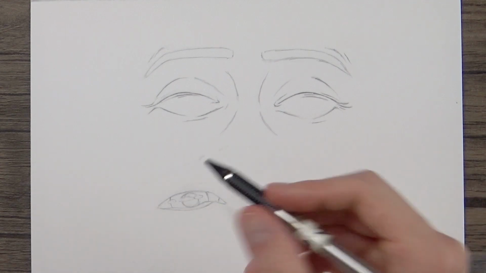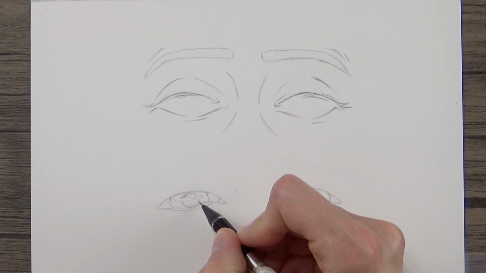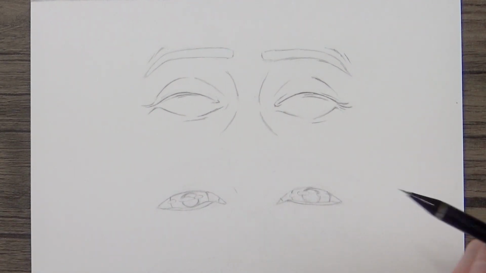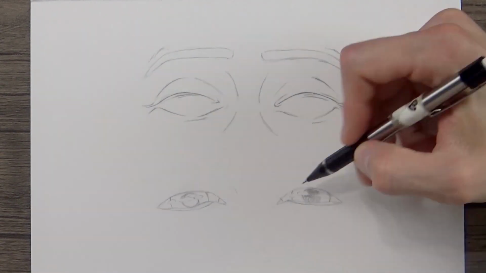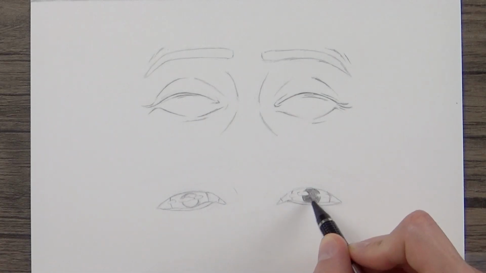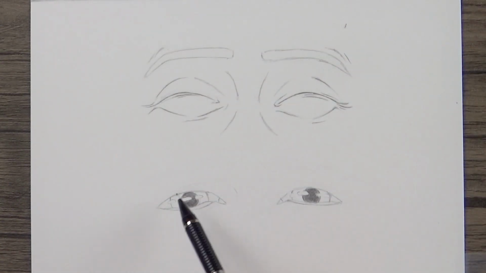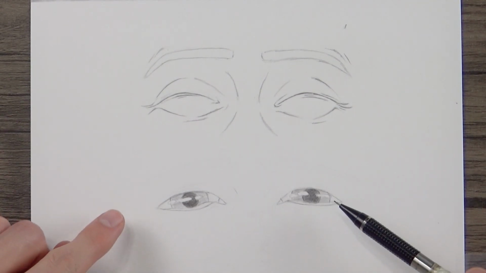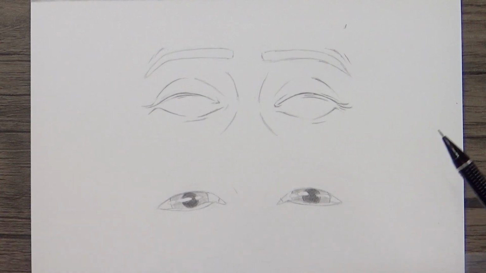I'll just quickly shade in the pupil and the iris. Okay, so I quickly shaded in the pupils and the iris. We've got some highlights, we've got some tears.